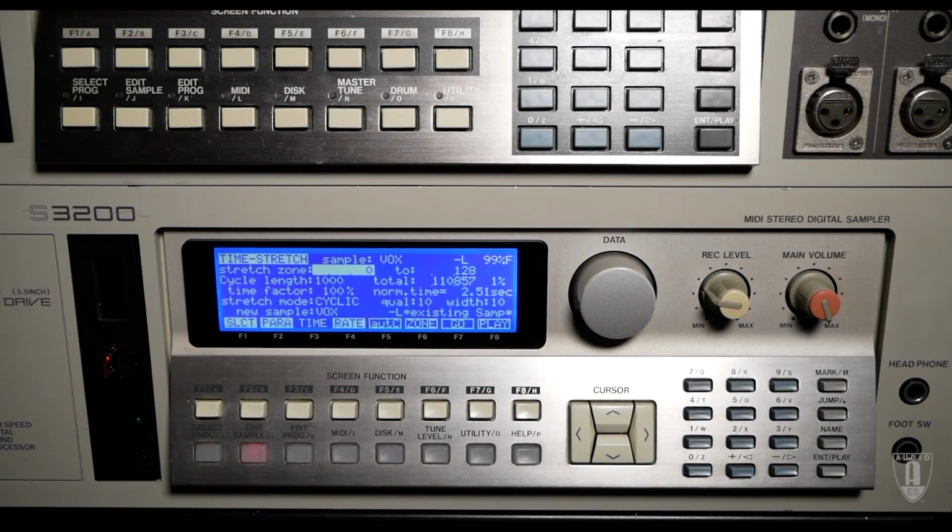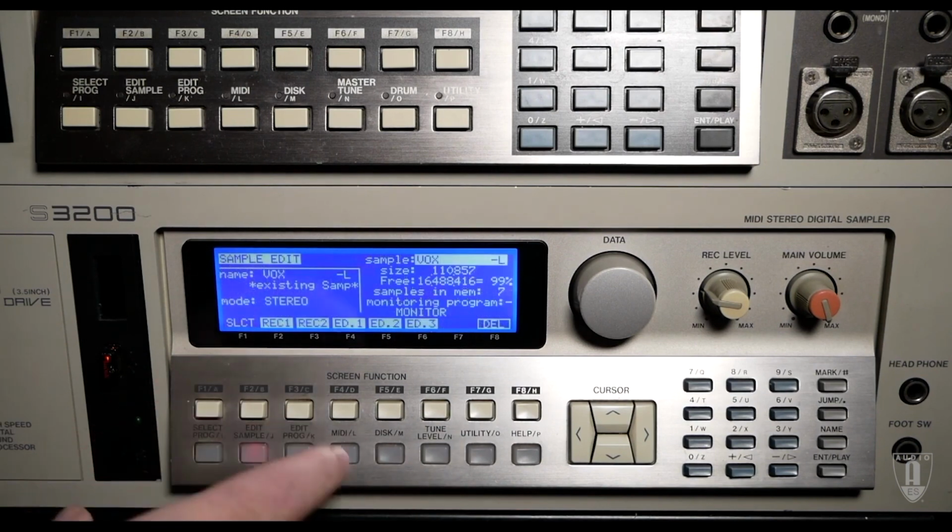You see, often we don't want to stretch the initial transient of a sound because it'll slur it, and that can have a negative effect on where it sits in the mix. So using the stretch zone here, we can choose to bypass the transient and just stretch or time compress the latter half.